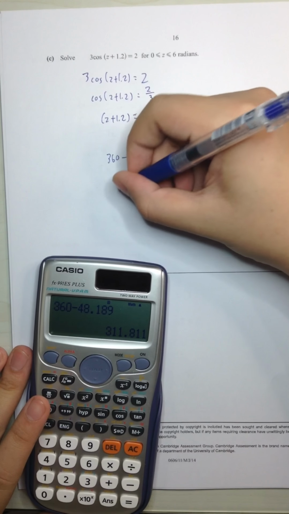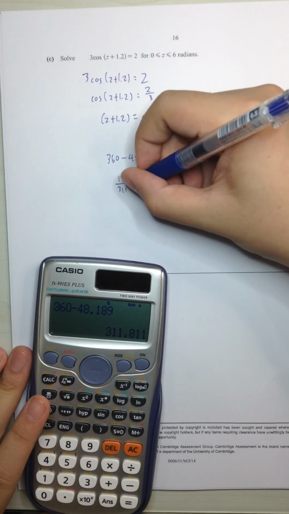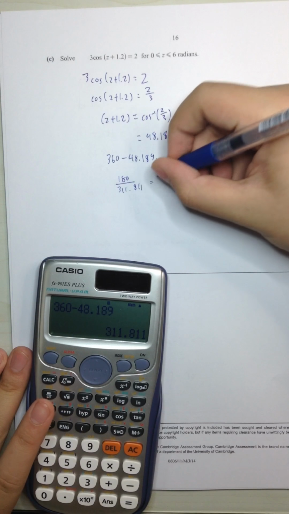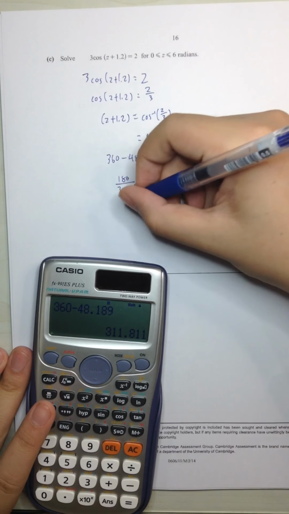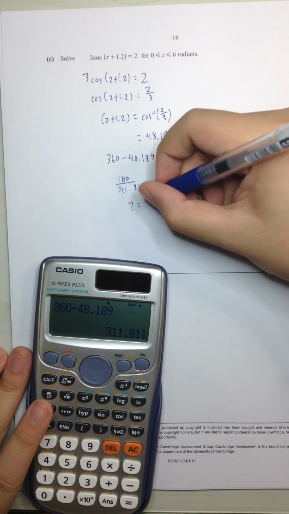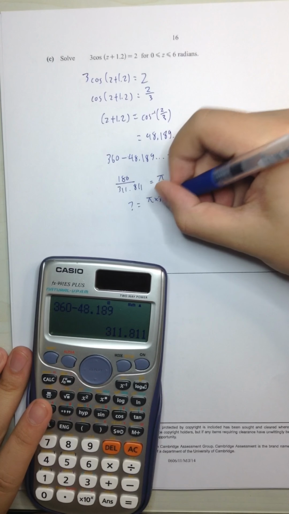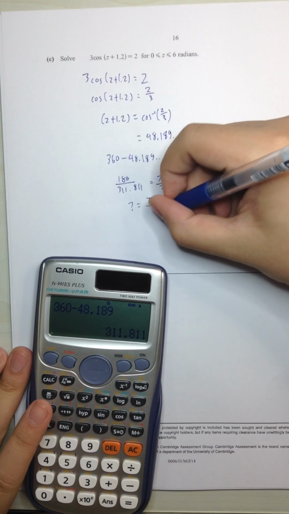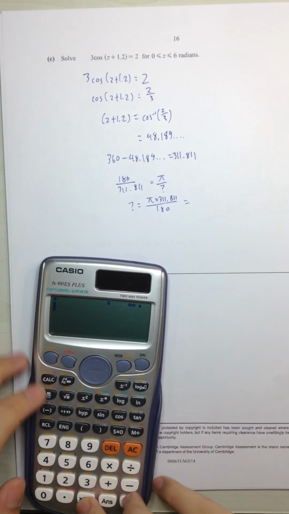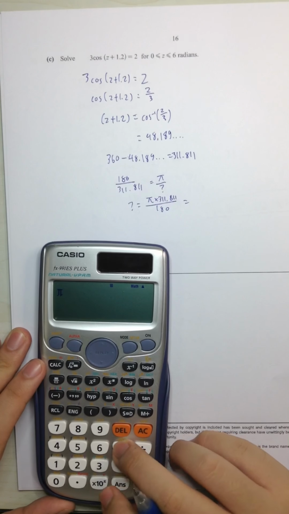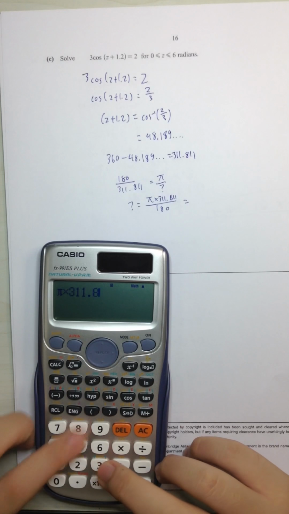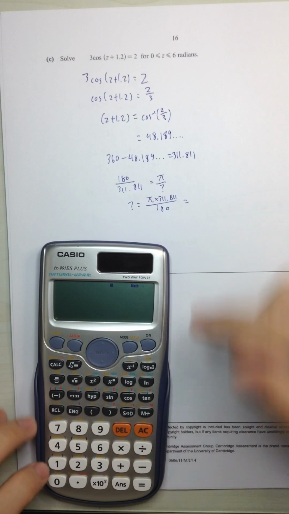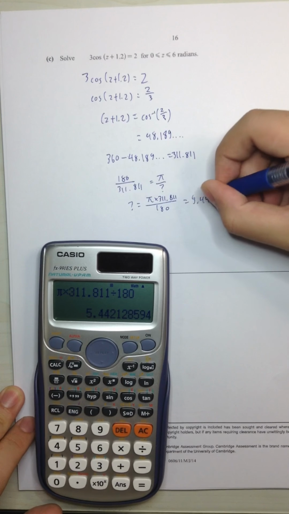Then that over 180 times pi is equal to pi over something. So this something is equal to pi times 311.811 over 180, which is equal to 5.4421.